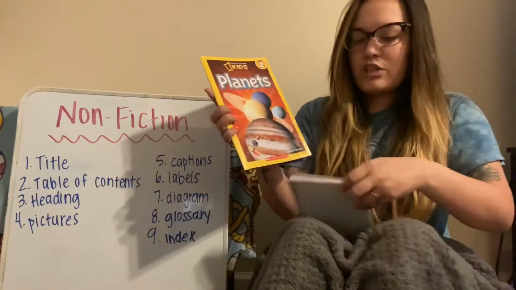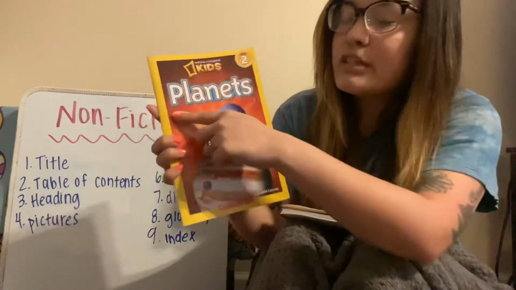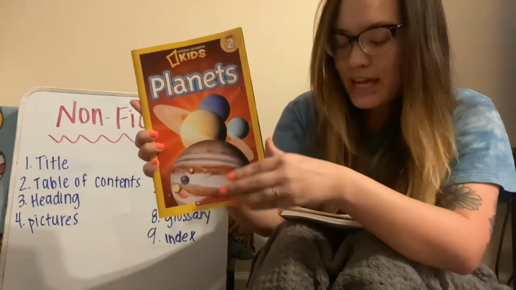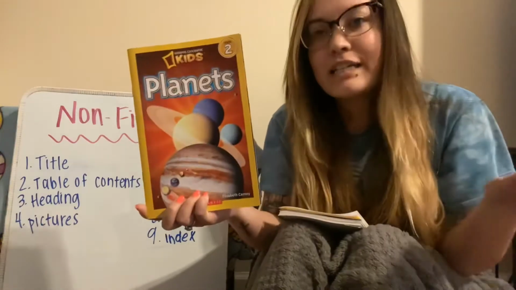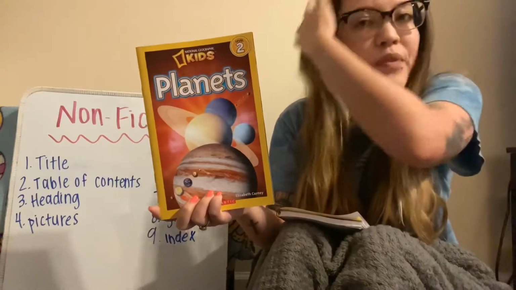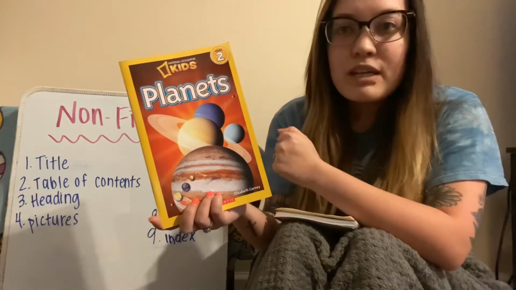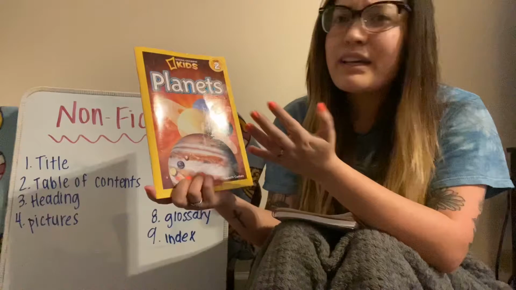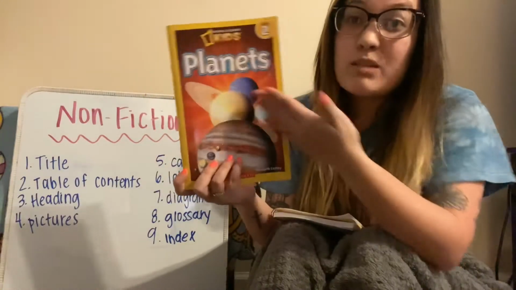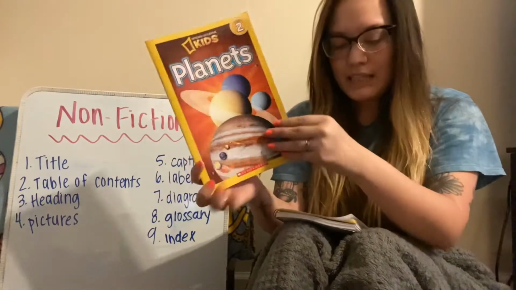The first thing that we have to talk about is our title. Here's the title of this book, which is called Planets. And the title gives the reader an idea of what the book is going to be about. So we know that this book is going to be all about planets. I'm probably not going to read about bumblebees or monkeys inside of this book because it's titled Planets. So I'm going to read about planets today.